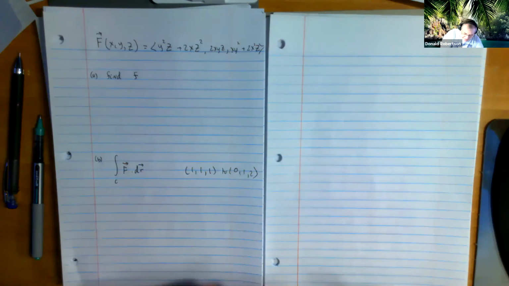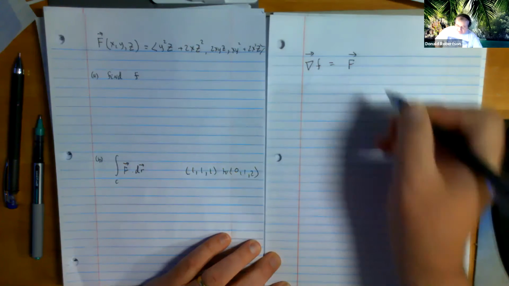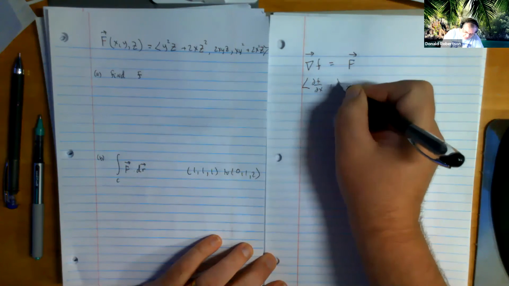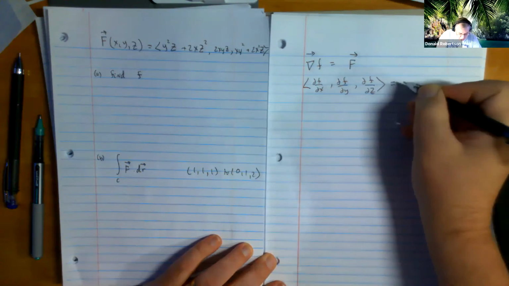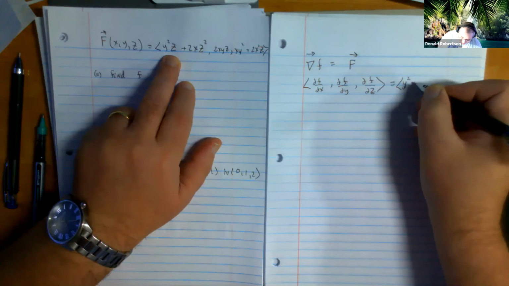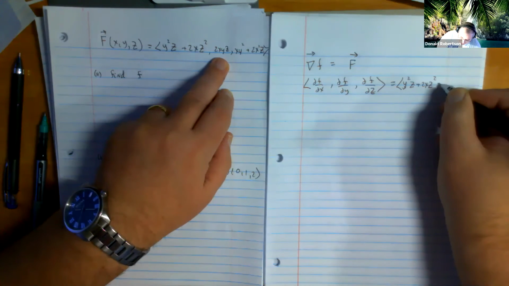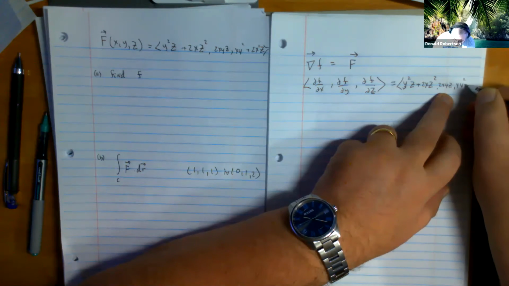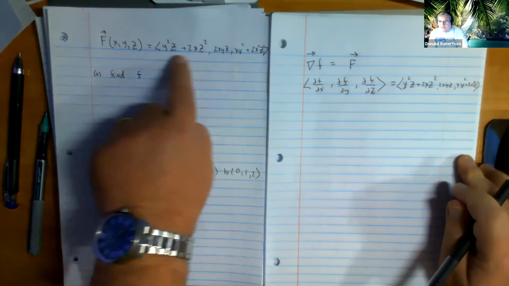So let's get started. I know that the grad of f is the vector function F. This guy has 3 pieces. And it's going to equal y squared z plus 2x z squared, then 2xyz, and then xy squared plus 2x squared z. And if you can't read it, it's the same guys over there.